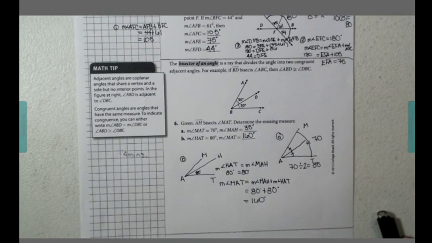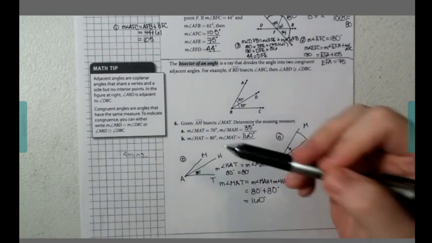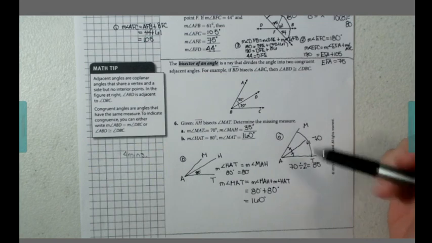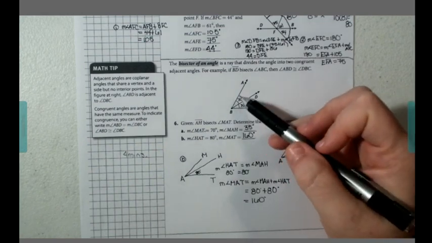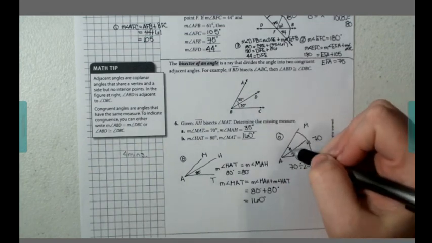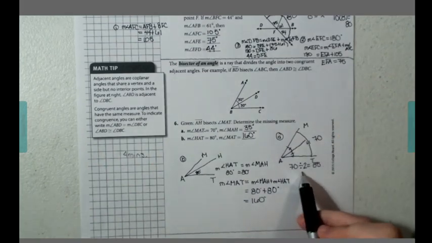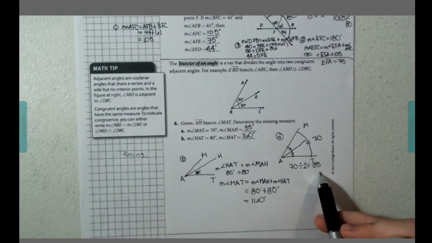As you can see, question 6 has now been worked for us. The biggest thing I have to stress here is draw yourself a picture so that you can see what's unfolding. Now here it told me that the big angle, MAT, was 70. Well, if it's a bisector, it means it cuts it into two congruent pieces. So I just did 70 divided by 2, which was 35.